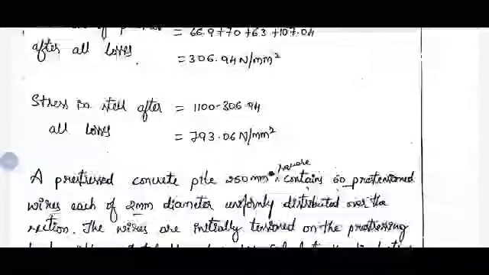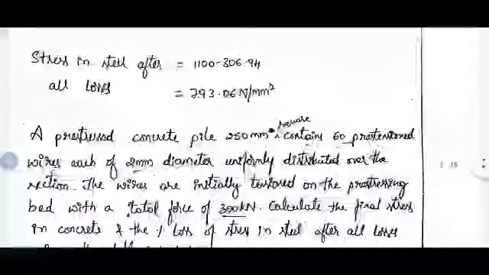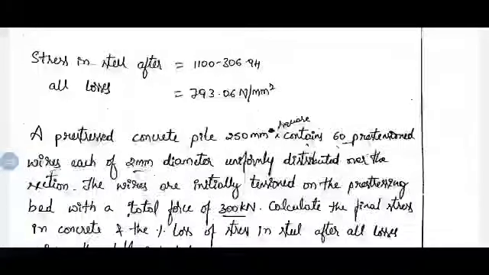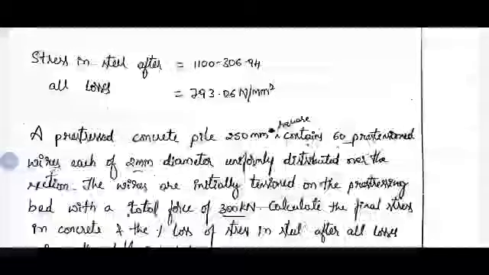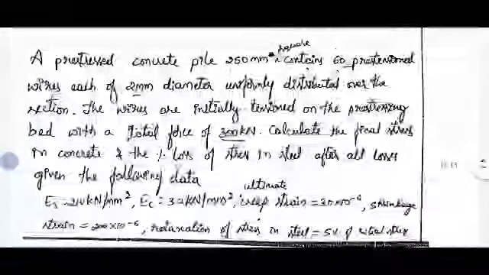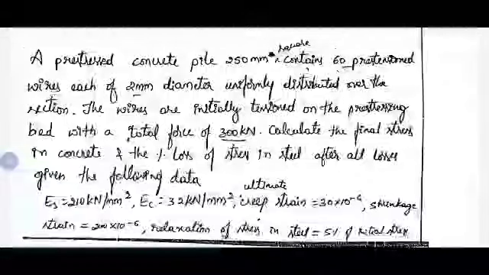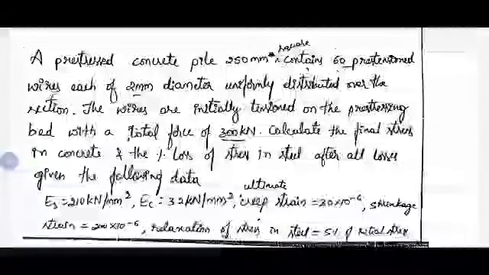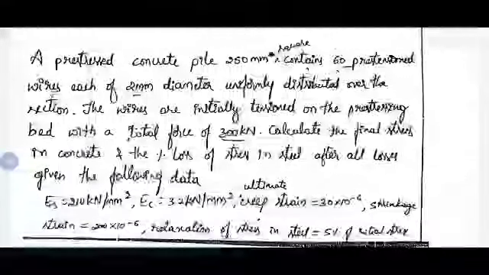The wires are initially tensioned on the pre-stressing bed with a total force of 300 kilonewton. Calculate the final stress in concrete and the percentage loss of pre-stress in steel after all losses, given the following data: ES, Young's modulus of steel, Young's modulus of concrete, ultimate creep strain, shrinkage strain, relaxation of stress in steel.